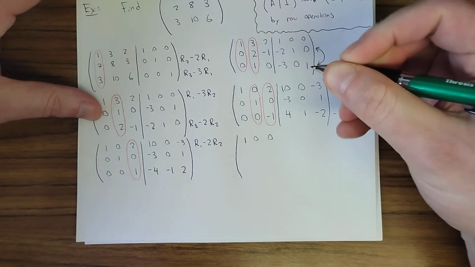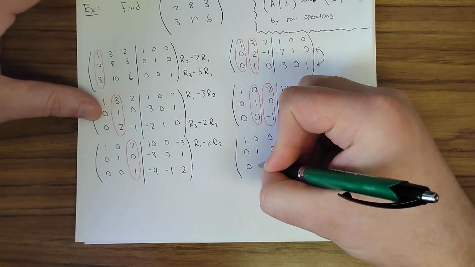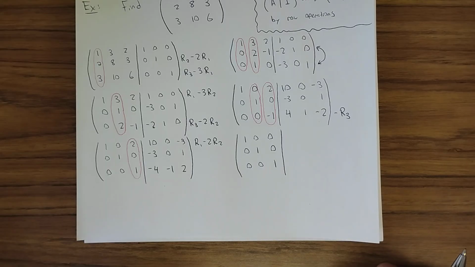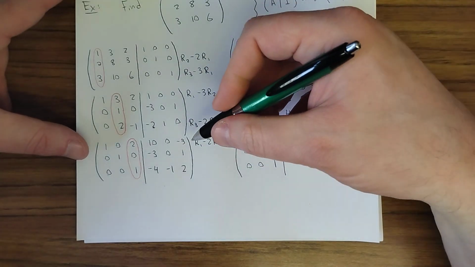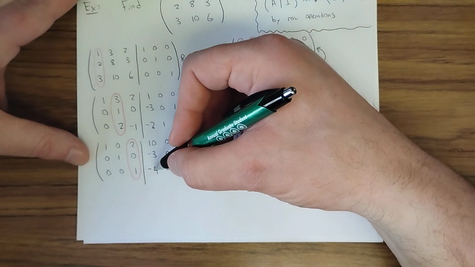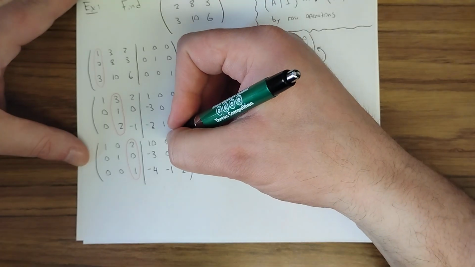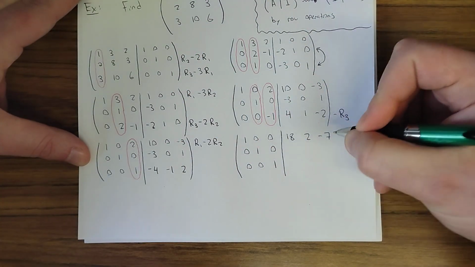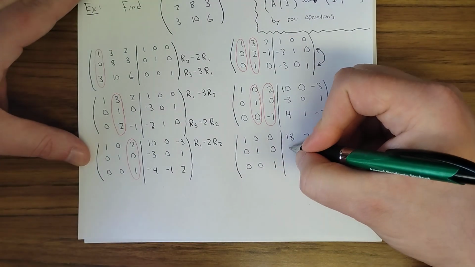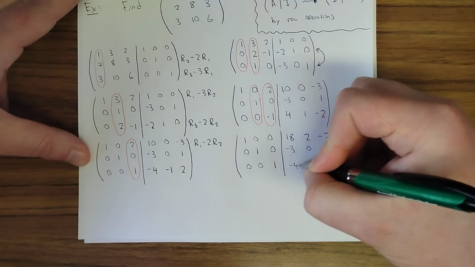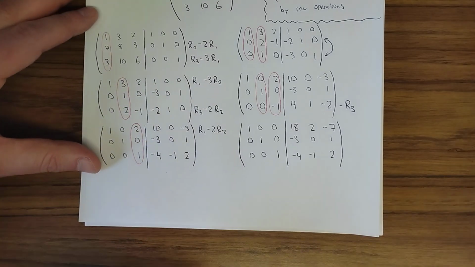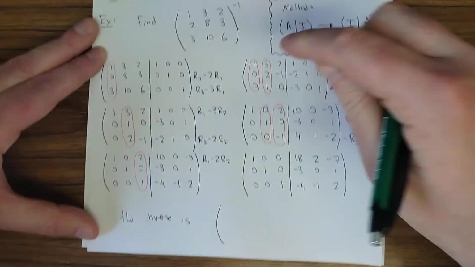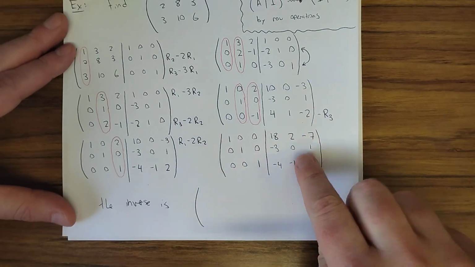Anyway, going in a little bit of a strange order, but we're going to be done after this step. The left side is going to just be the identity matrix. But yeah, let me not go too fast. I need to actually do these operations. 10 plus 8. 0 plus 2. Negative 3 minus 4. Yeah, and then that's all that changes. So the inverse of our original matrix is that.